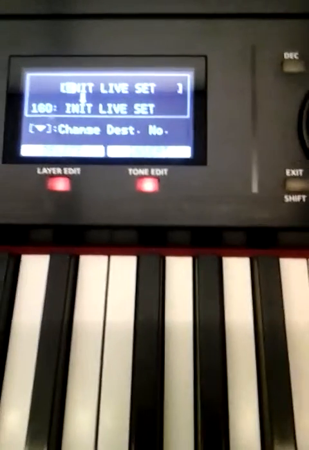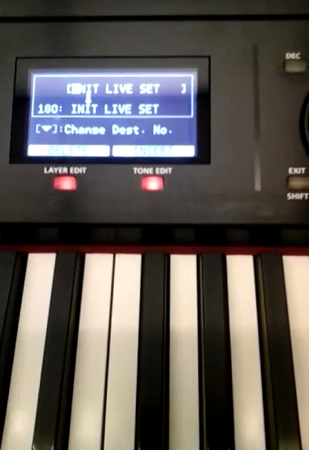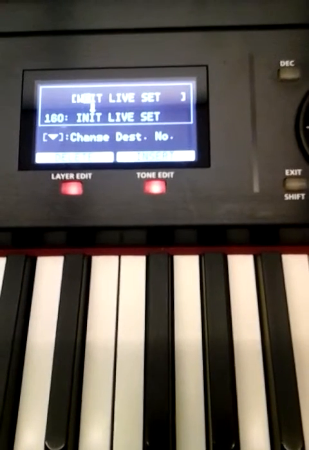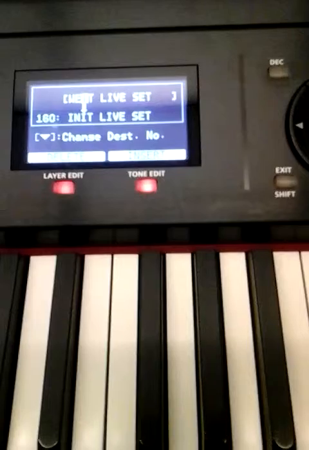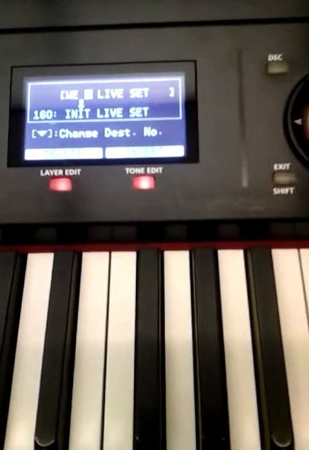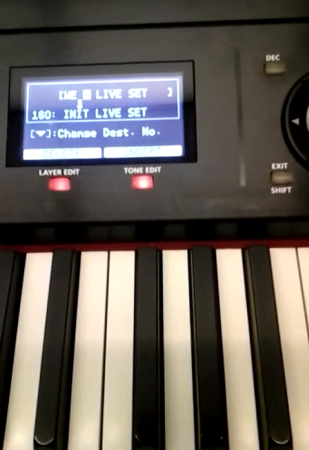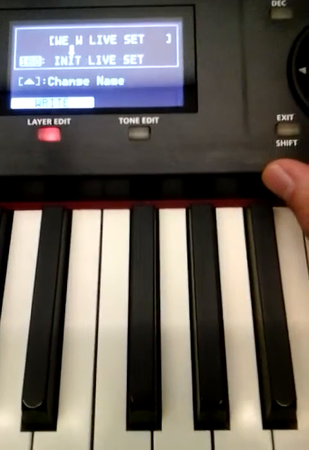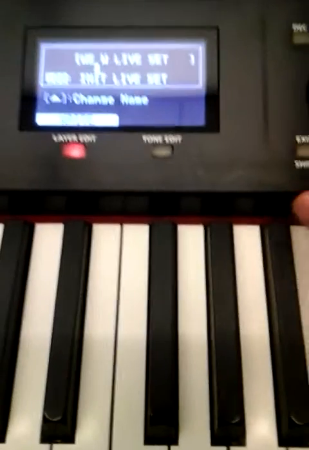So if we wanted to name this, and I'll spare you the clicks, but you can basically dial in the letters that you want. The cursor keys will move, so where the block is highlighted is the letter that you'll be changing. So yeah, exactly. So the destination you could change, you cursor down, and if you wanted to use a different location, you could. I'm not going to replace an existing one. Since the tutorial was a net live set, let's replace that one.